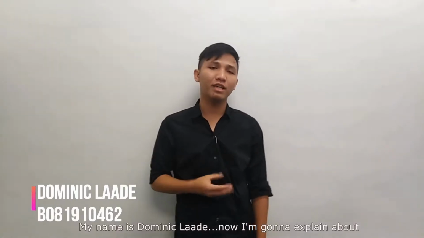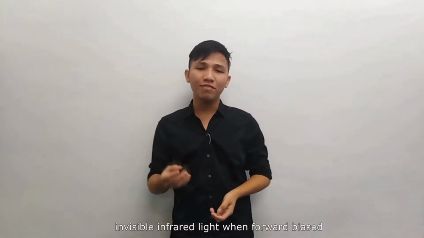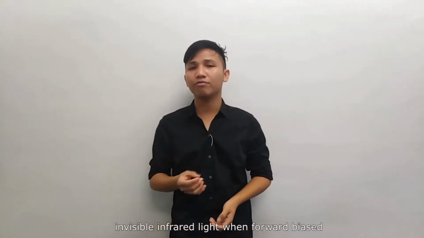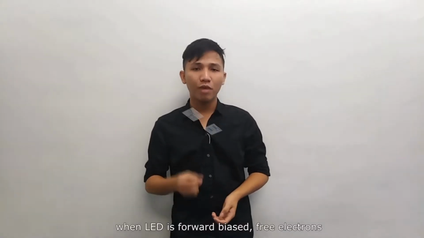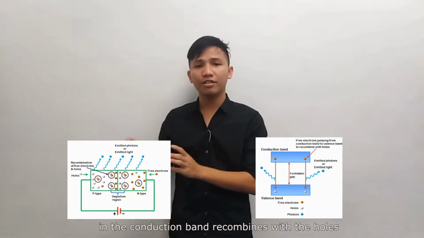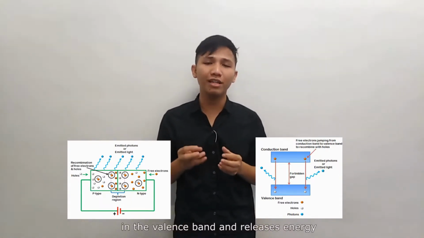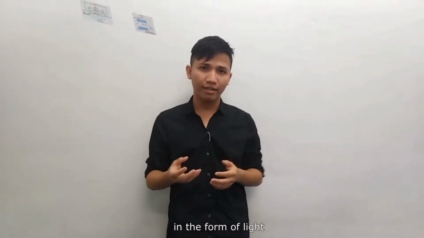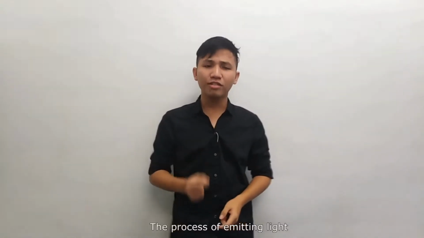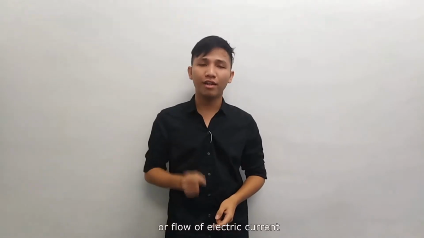Now I'm going to explain the working principle of LED. LED emits either visible light or invisible infrared light when forward biased. When the LED is forward biased, free electrons in the conduction band recombine with holes in the valence band and release energy in the form of light. This is the process of emitting light in response to a strong electric field or flow of electric current.